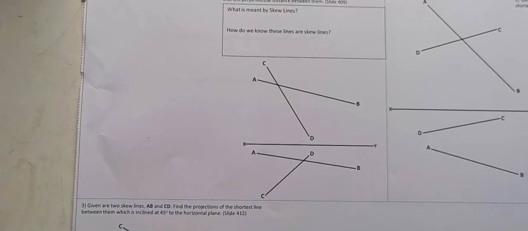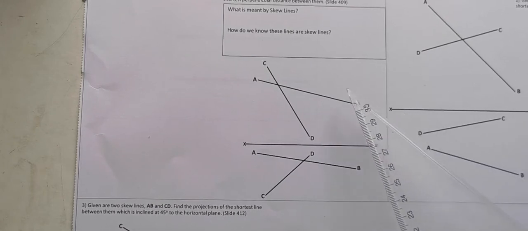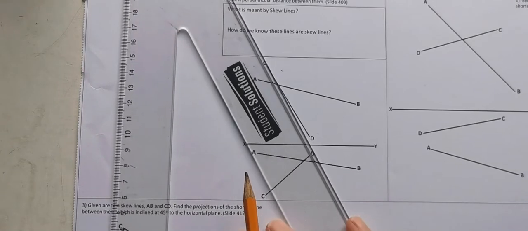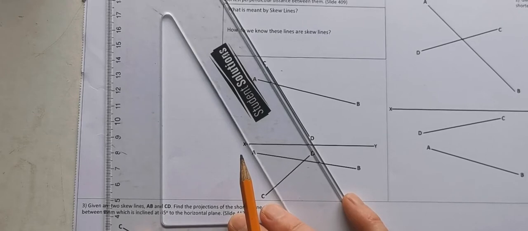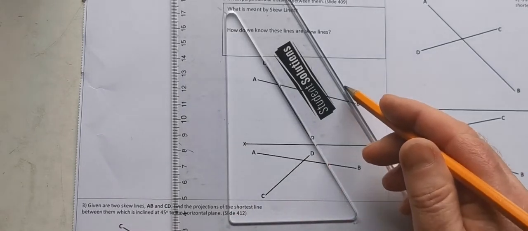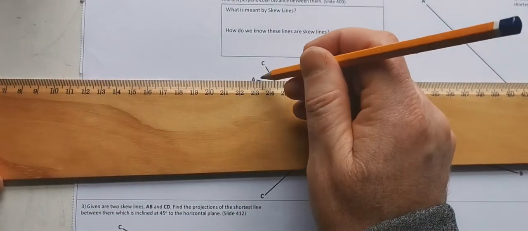Okay guys, page 141 here, we're looking at skew lines. So I want to make a triangle here. Now it doesn't matter which lines I choose to do this with, but I want to go parallel from one line, parallel to CD. I'm going to pick CD. So I'm going to go parallel to CD from B, and then horizontal from A.